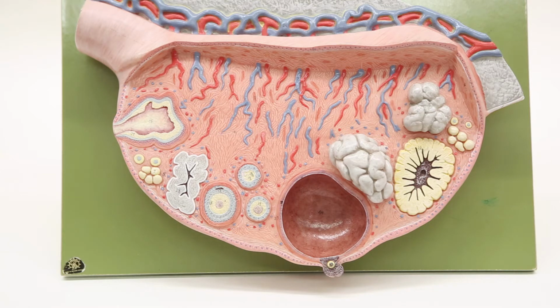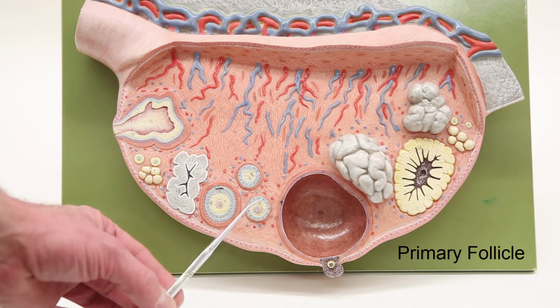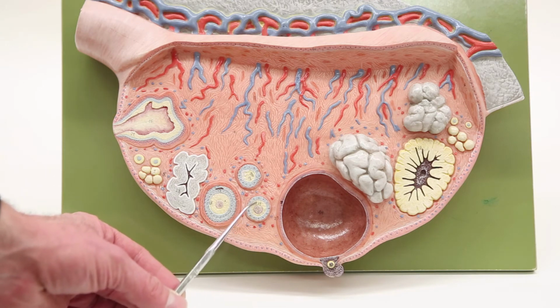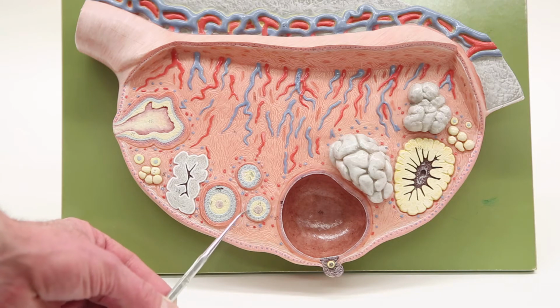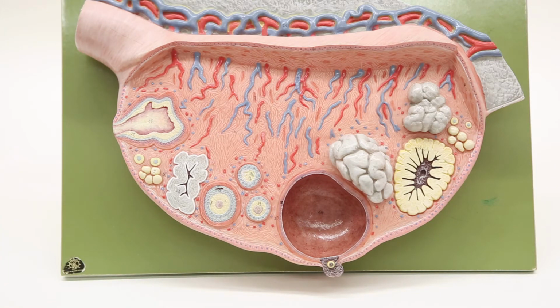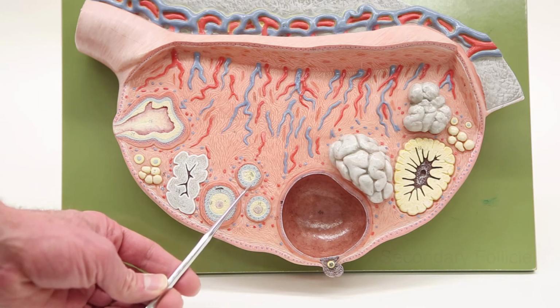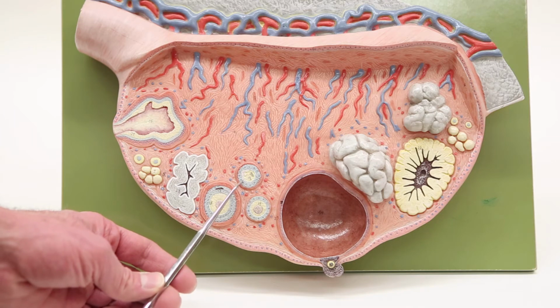So now those primordial follicles will eventually, month by month, between puberty and menopause, be matured. They can start off going into primary follicles. In this case, we can see the cell and one single cell layer here. So a primary follicle. The secondary follicle, right here, you can see now the cells are starting to grow a little more, get a little bit larger.